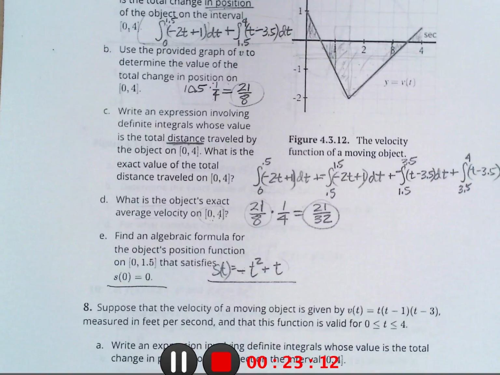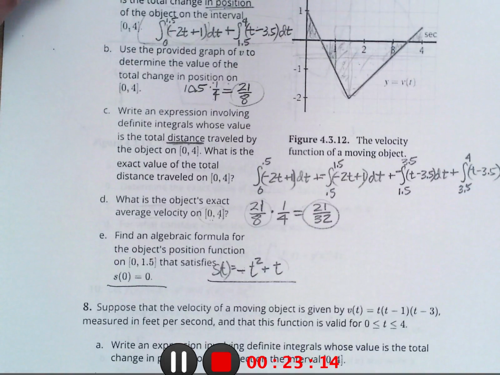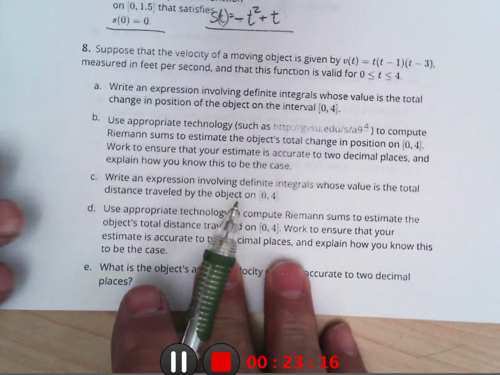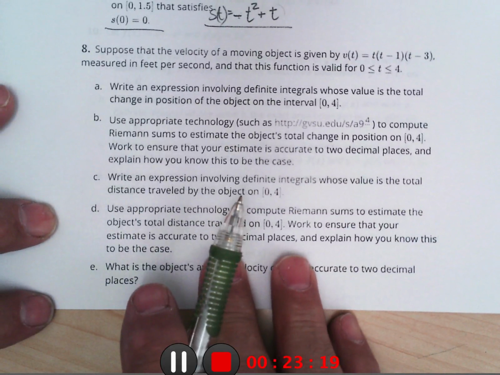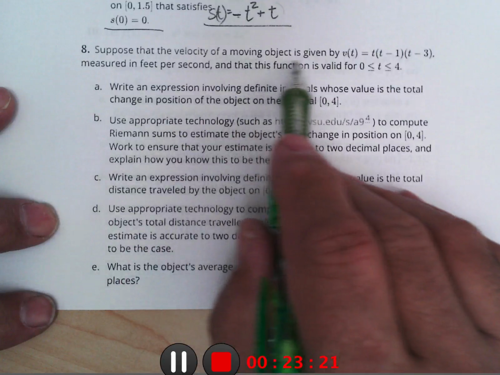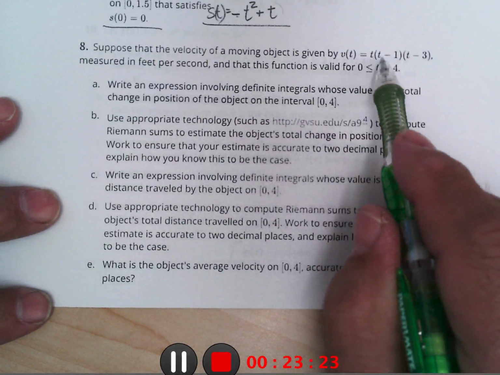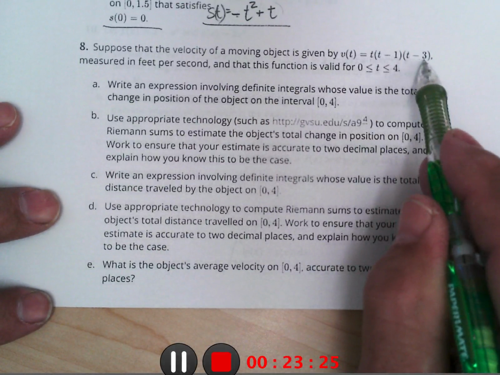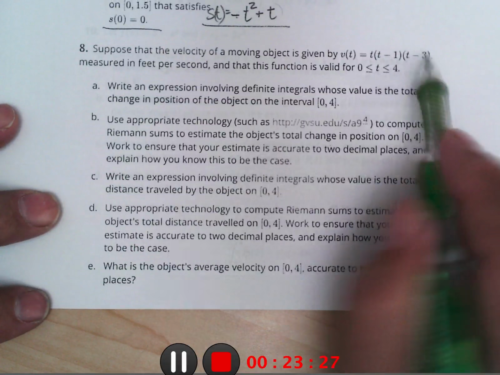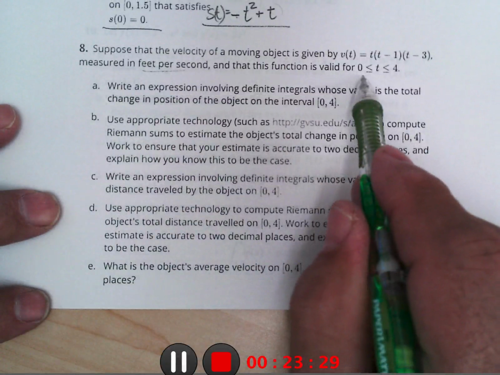Okay, that was 7. Now let's go to 8. Suppose the velocity of a moving object is given by t times t minus 1 times t minus 3, measured in feet per second, and it works from 0 to 4.